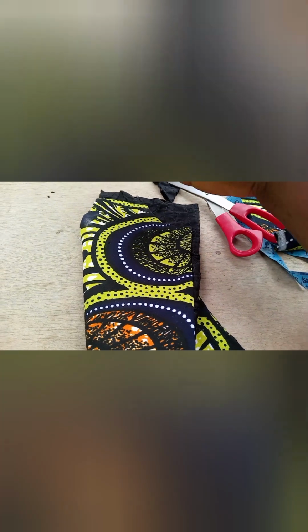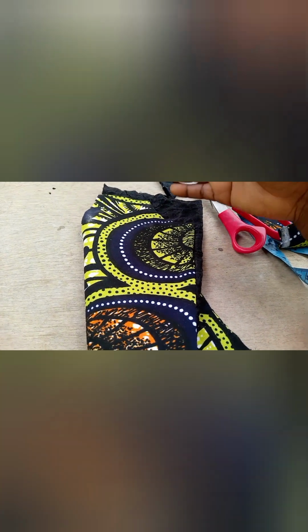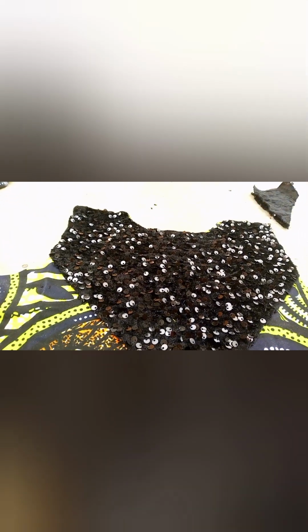So that is what I just did. I did it like this because this material is quite delicate. So now I'm cutting out the neck and making the shoulder line. So this is it. This is how it came out.